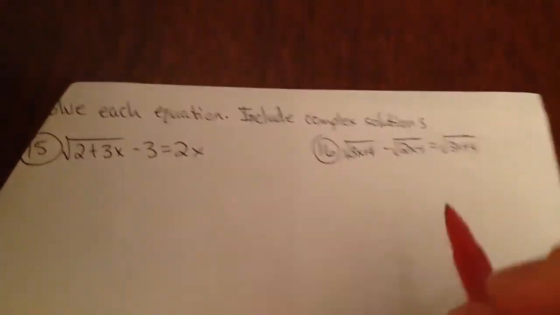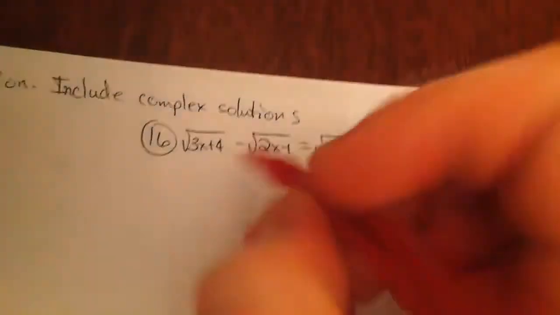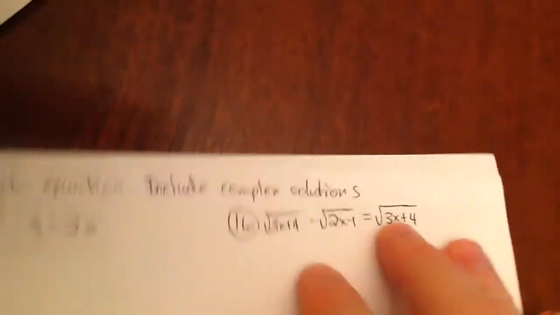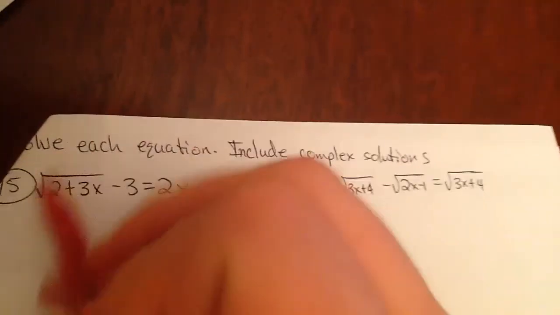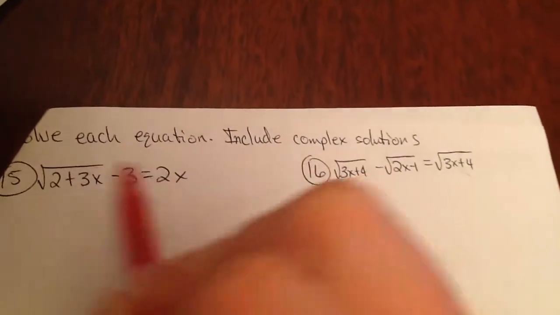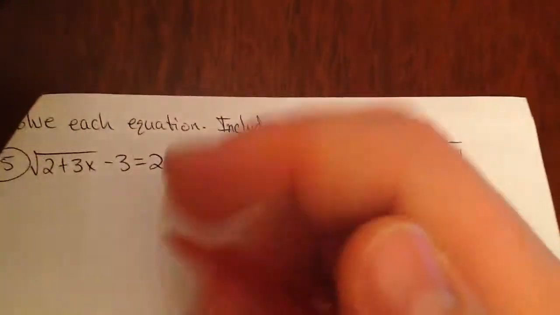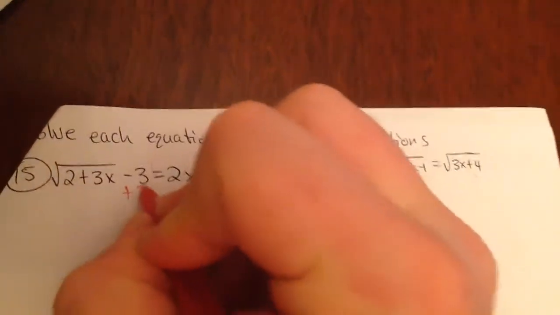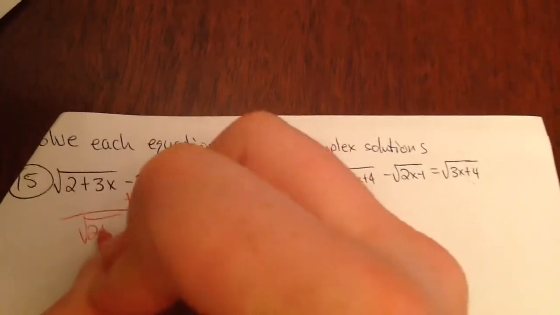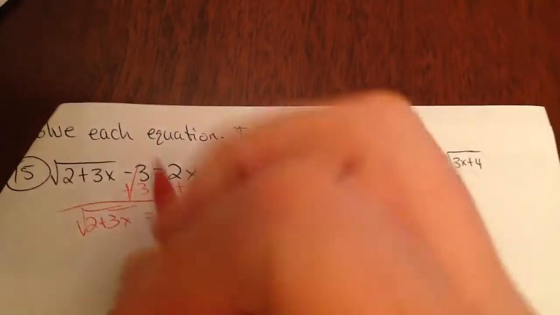When you're doing the ones with square roots, remember you're going to do squaring of both sides of the equation. But like on this one, you can't just square individual terms. You have to square the whole side. So on this one, if you squared this whole side, you'd have these two terms, then you have to do distributive property, and it can get a little ugly, and the radical won't go away. But if you just add the 3 to get the radical by itself, 2 plus 3x equals 2x plus 3. Now we can square both sides.